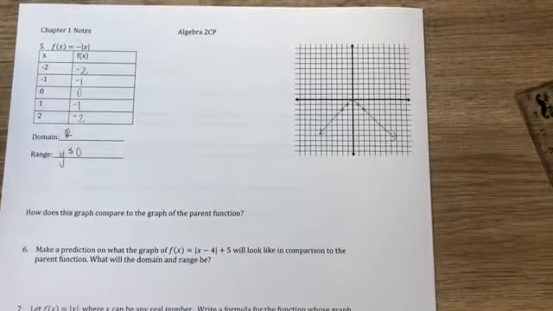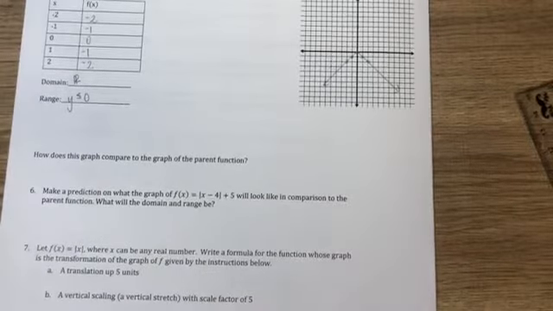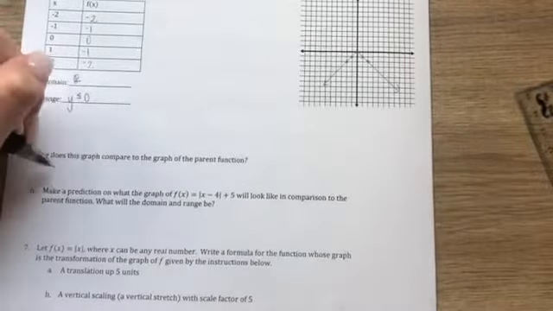And then how does this graph compare to the parent function? It has been flipped or reflected over the x-axis.